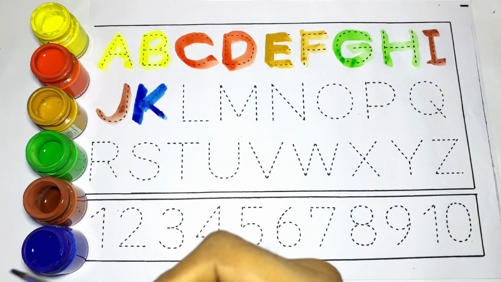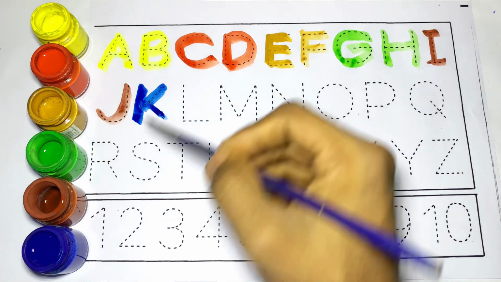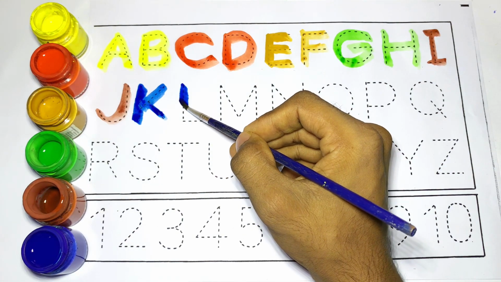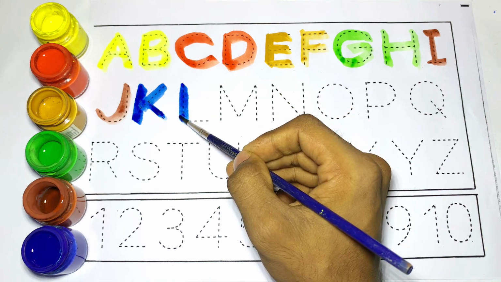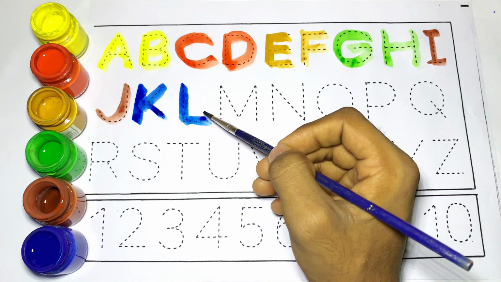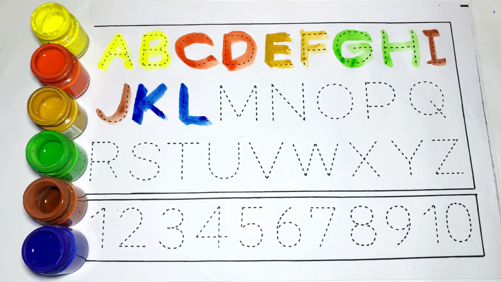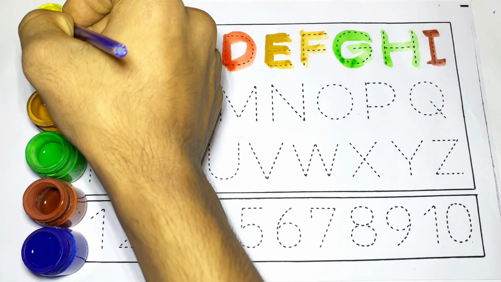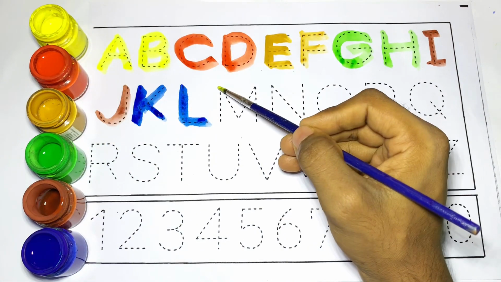Again use blue color and draw L. L for lion. The alphabet L. Next is M. M for moon. The alphabet M. And use yellow color.